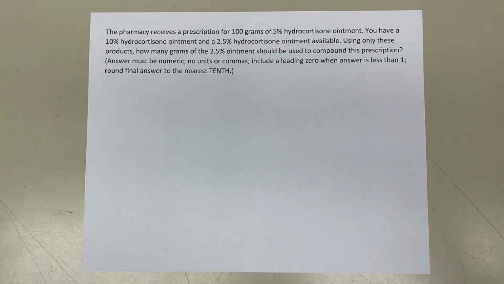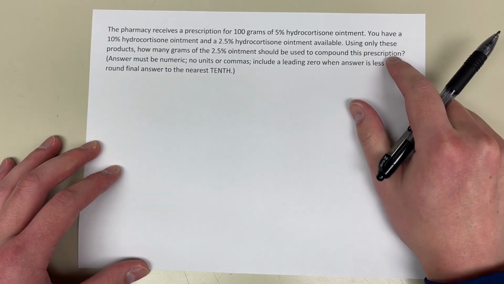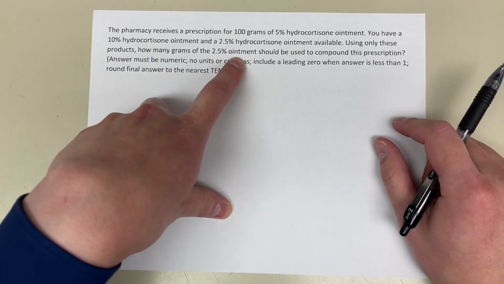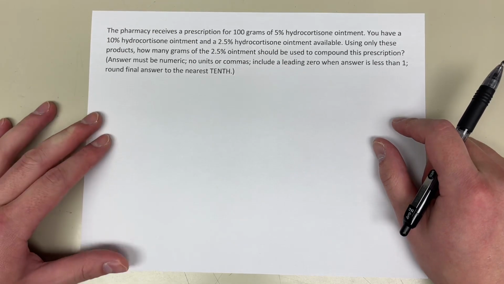The pharmacy receives a prescription for 100 grams of 5% hydrocortisone ointment. You have 10% hydrocortisone ointment and a 2.5% hydrocortisone ointment available. Using only these products, how many grams of the 2.5% ointment should be used to compound this prescription?